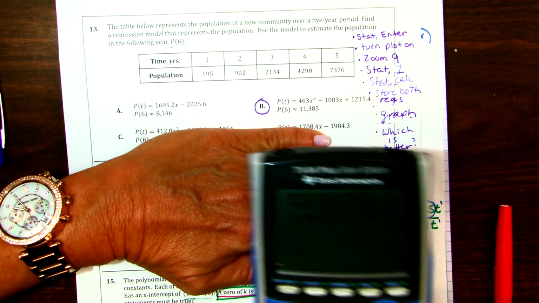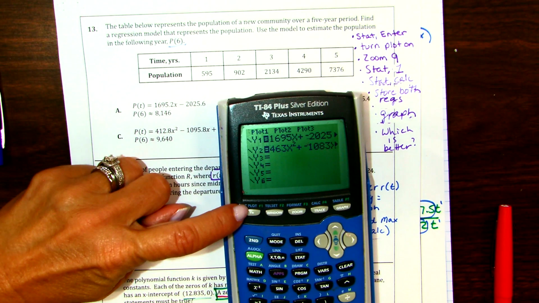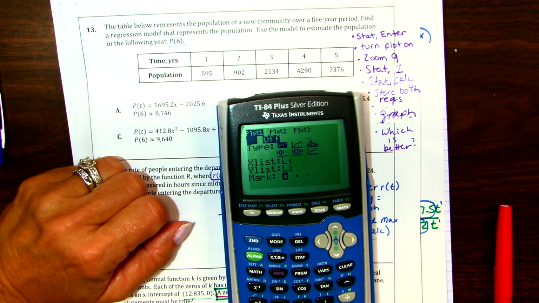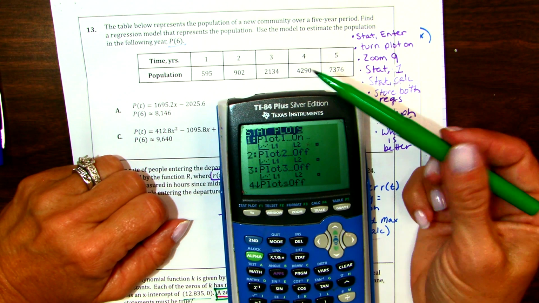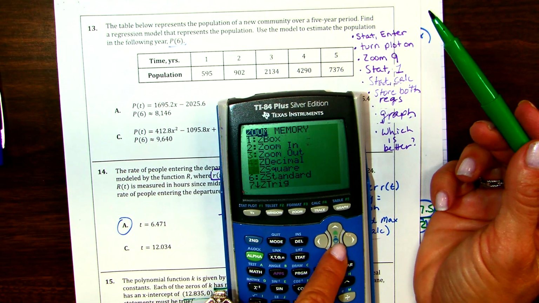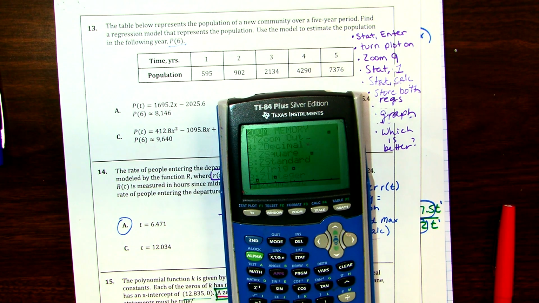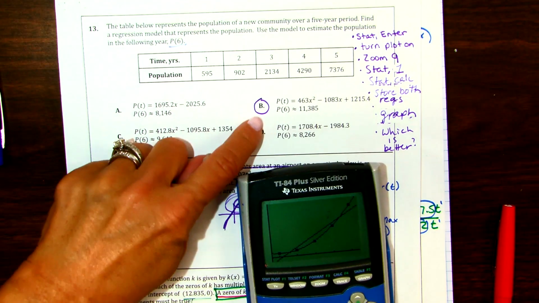How do I know which one? Well, I need to see these both graphed. Remember which one hits all the points best? So you have to turn your stat plot on. Second, stat, enter, enter. So now you can see the stat plot is on. And then you have to go to zoom, find the one that's got stat in it. It's number 9. And now, there's the line. There's the quadratic. Which one is better? Yep, so that's how I knew to choose B.